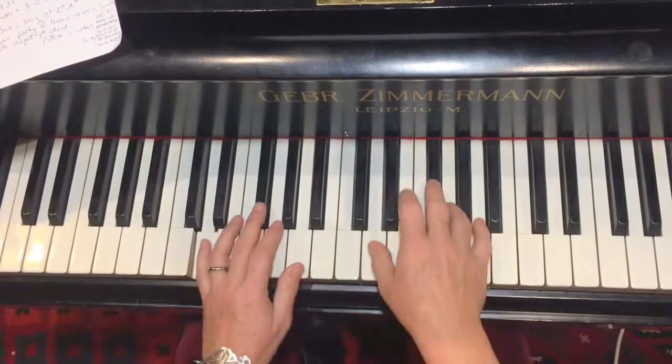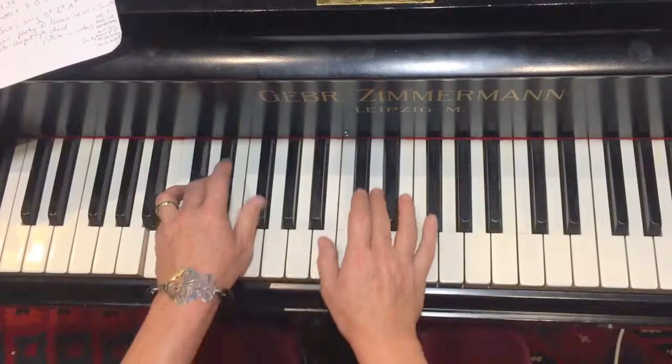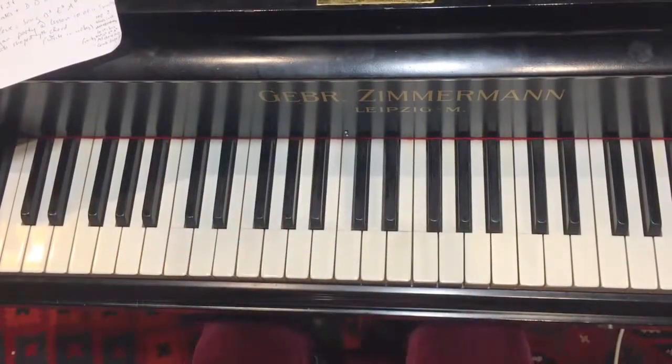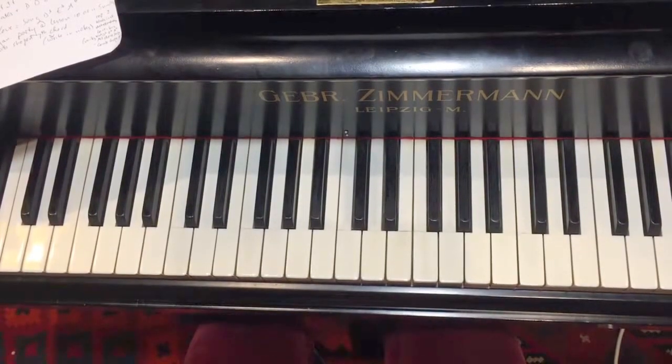Whatever you feel like doing. Whatever way you want to break those 8 chords up. I'd love to think you become quite familiar with them and be really great.